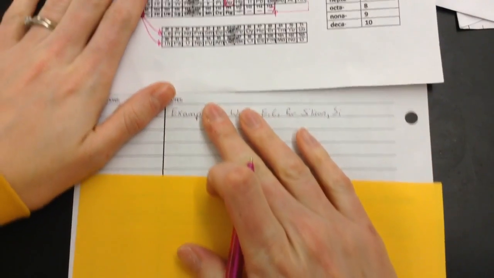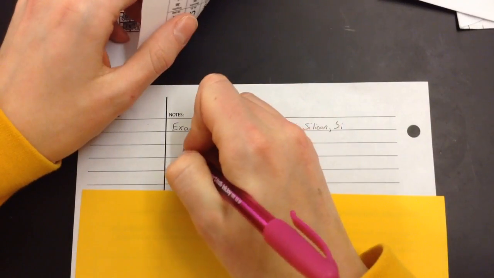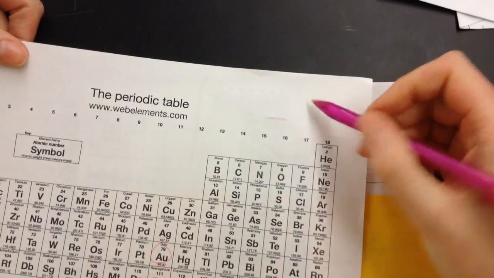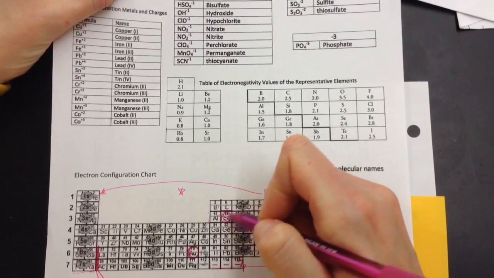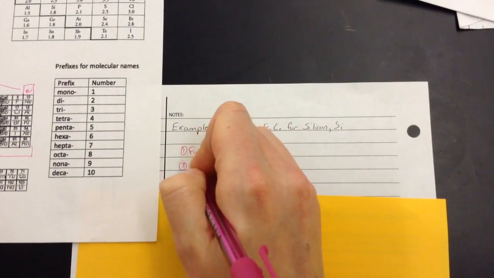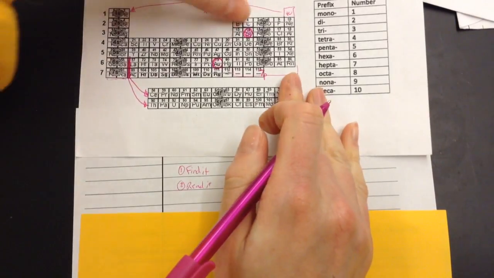Okay, so now I need to write the electron configuration for silicon. Silicon is Si, so the first thing I need to do is find it. Silicon, Si, right here. It's 2 in from the corner there. There's silicon right there. So this is the one I'm going to be doing right now. Okay, so the next thing I have to do is read it from the periodic table. Find it, read it.